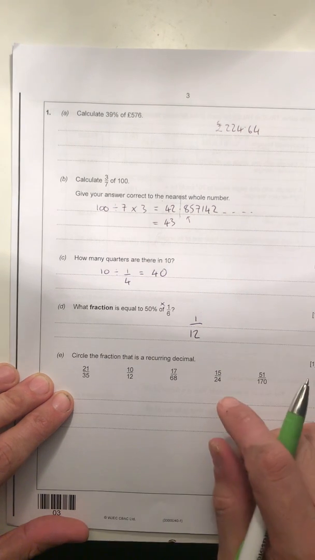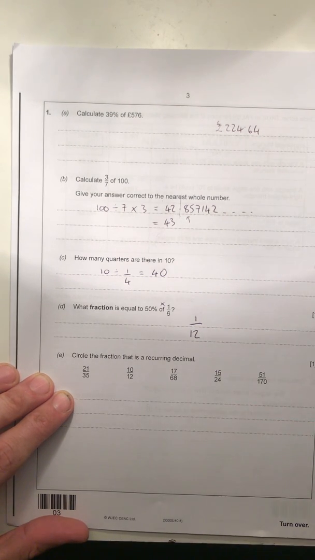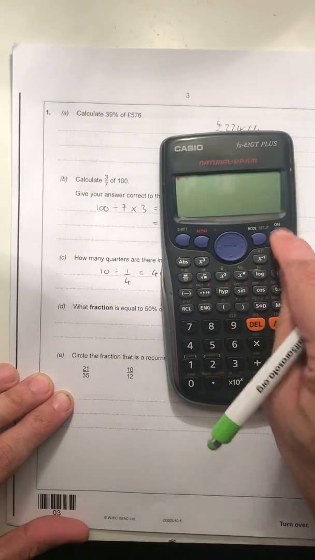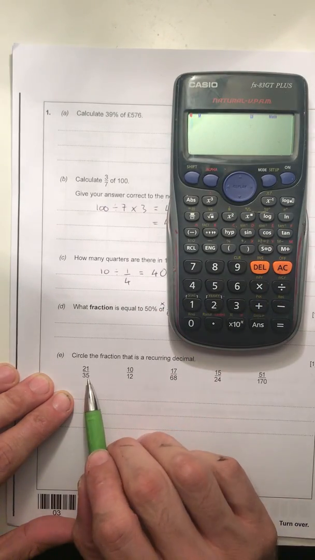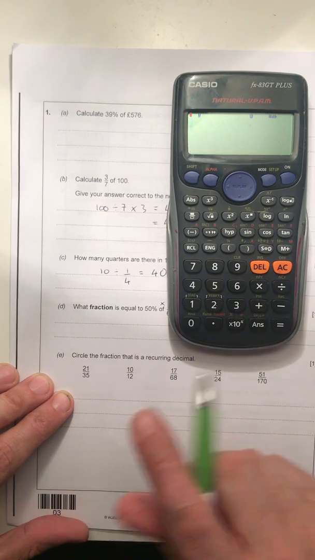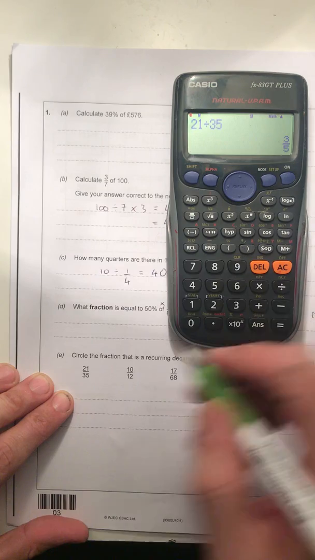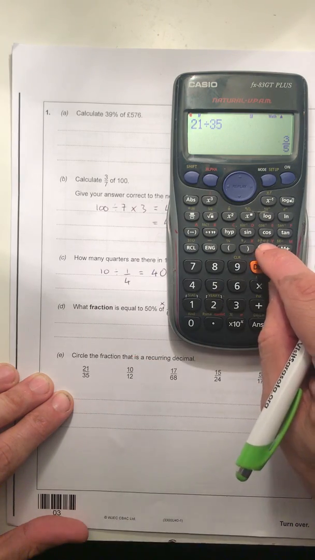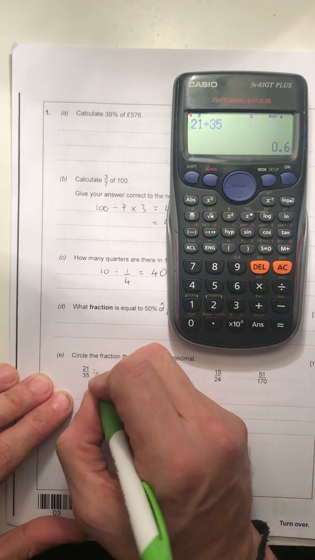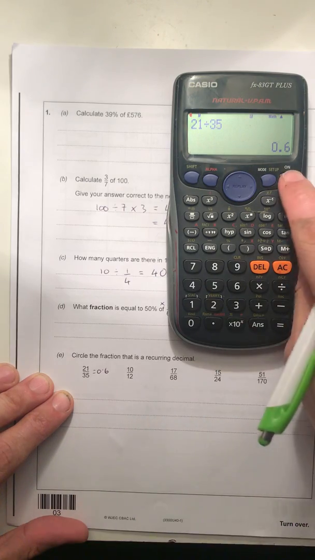Okay, circle the fraction that is a recurring decimal. You might not be able to spot this, but if you want to convert a fraction to a decimal, you just do the top divided by the bottom. So you can work all these out on your calculator. Just do 21 divided by 35. That gives me 3/5. If I change that to a decimal, that's 0.6. Well, that's not a recurring decimal.